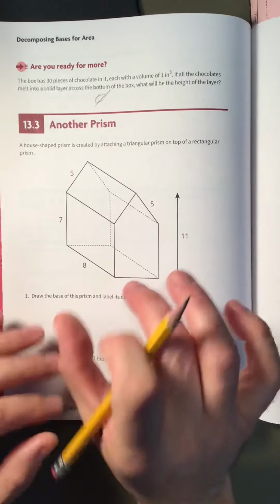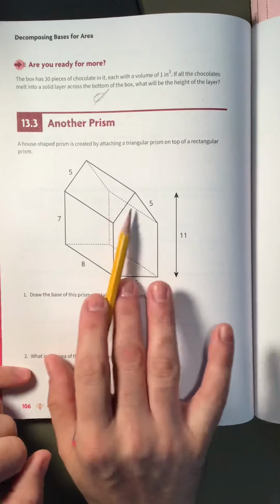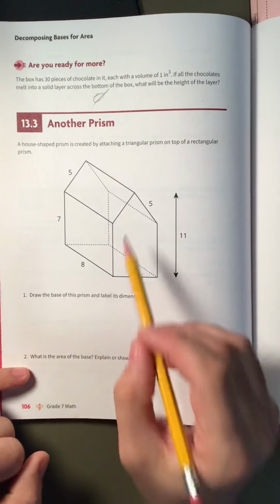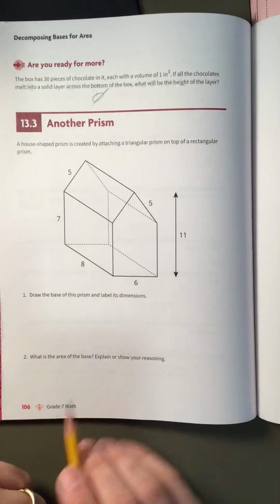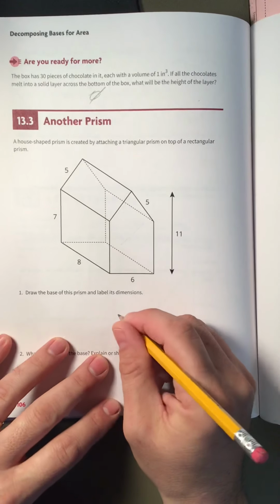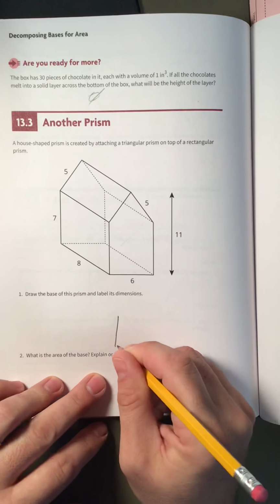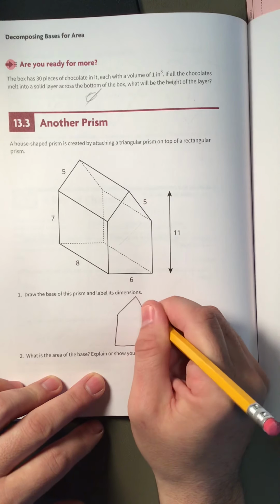Now remember, right now as it sits, it is not a prism, because if I would cut up here, it would not look like the base. So you have to grab that and put it on this end right here. This is your base, the piece looking at you. Okay, so it says draw it out and label. So I'm just going to draw that piece that's looking at us.